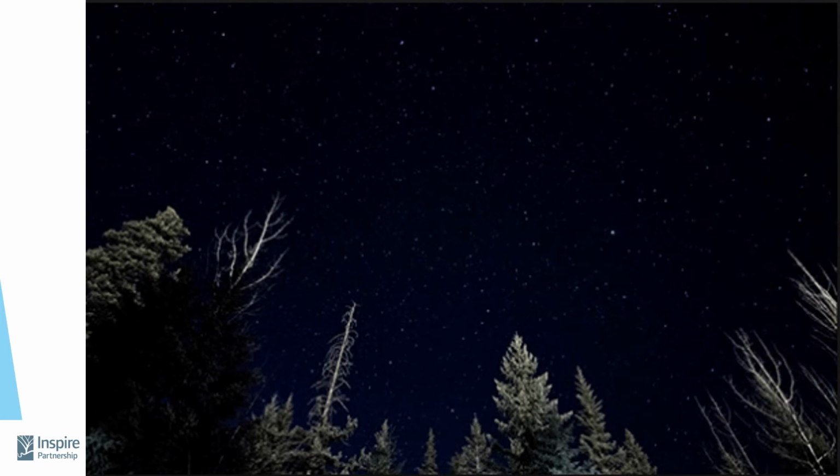And here's a shot up at the night sky. And again, just take a moment to jot down any words that you can think of which could describe the darkness, the blackness, or the stars in front of you.